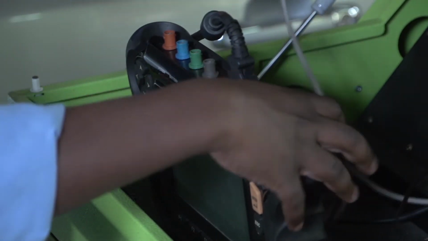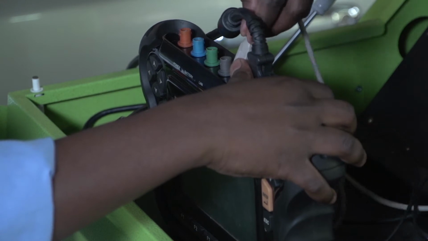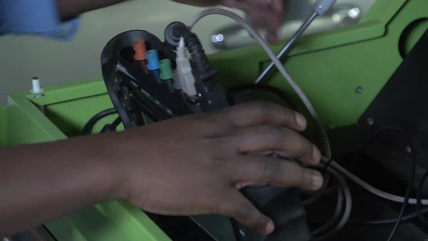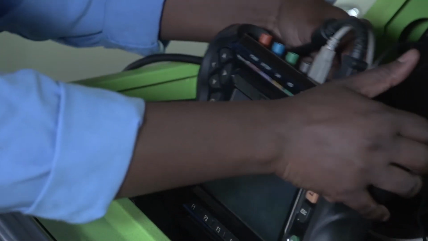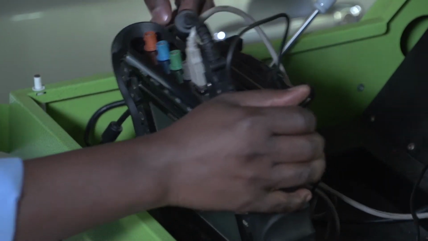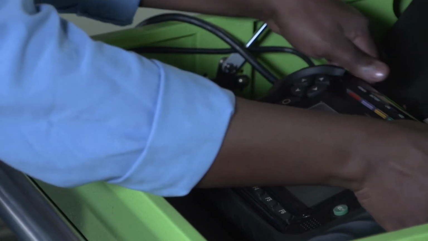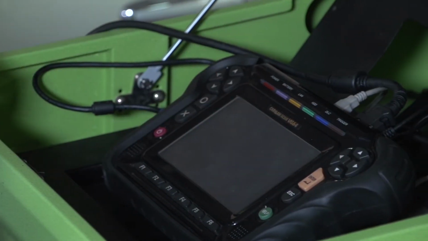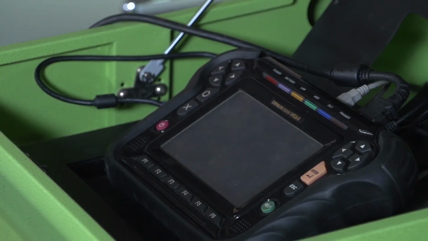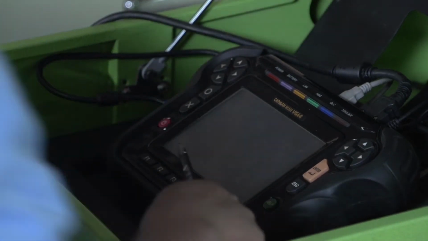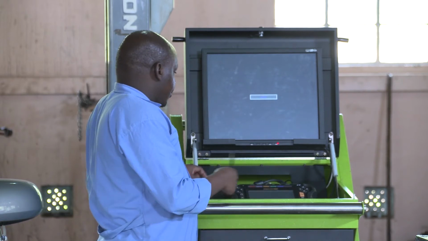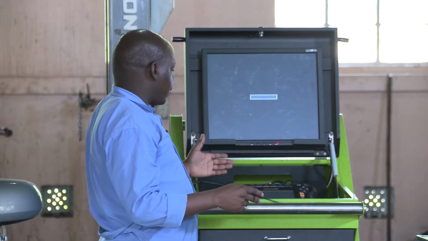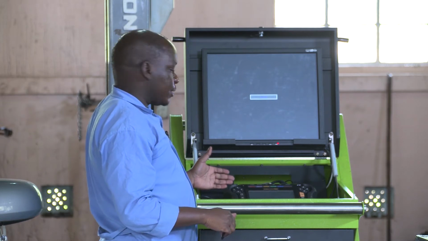And also a speaker. Okay. You have to switch off the power supply, phone, screen. Then here we are going to perform engine scanning.